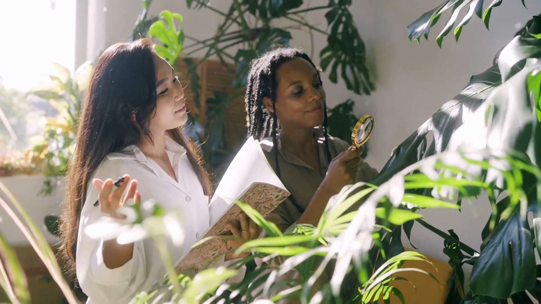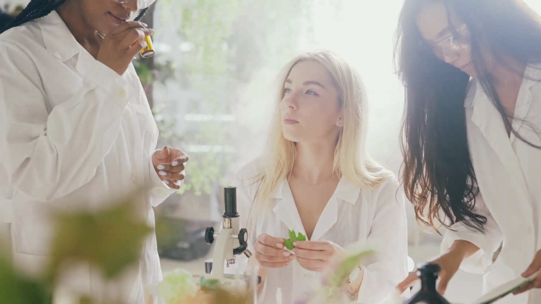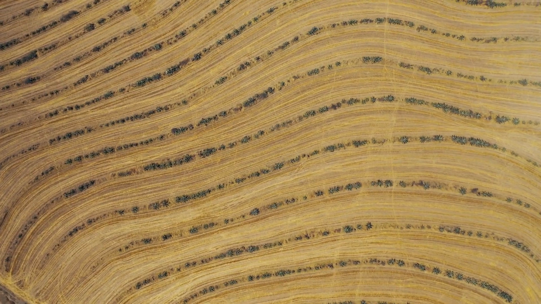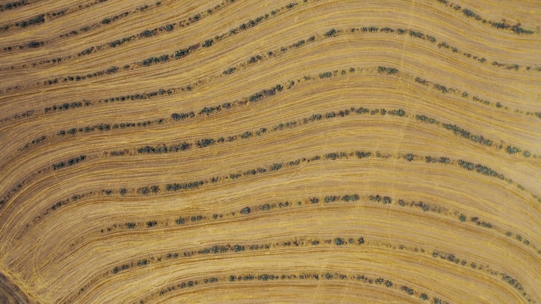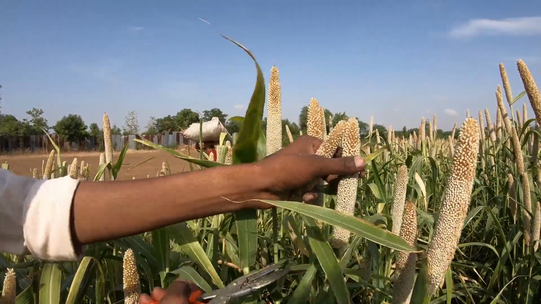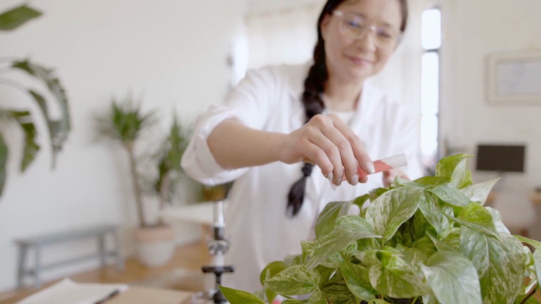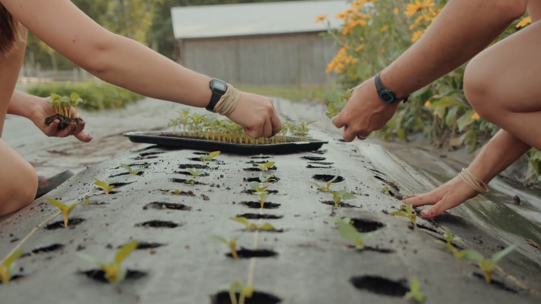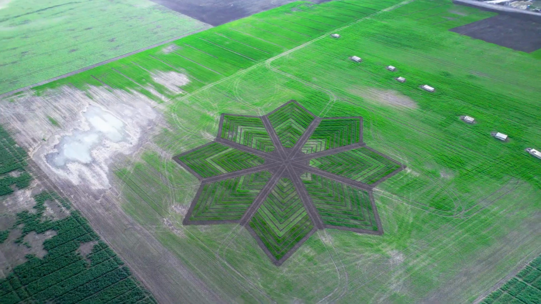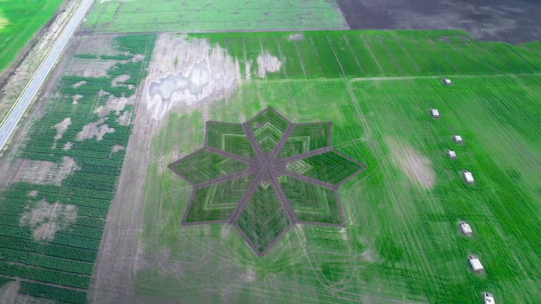To understand MAS, we must first delve into the basics of plant genetics. Every plant carries a unique set of genes, which are segments of DNA that determine its characteristics, such as size, color, disease resistance, and yield. Traditional breeding methods often rely on selecting plants based on observable traits, a process that can be lengthy and unpredictable. Breeders would cross different plant varieties and hope that the offspring would inherit the best traits from both parents. This process can take several generations, and sometimes the desired traits simply do not appear.